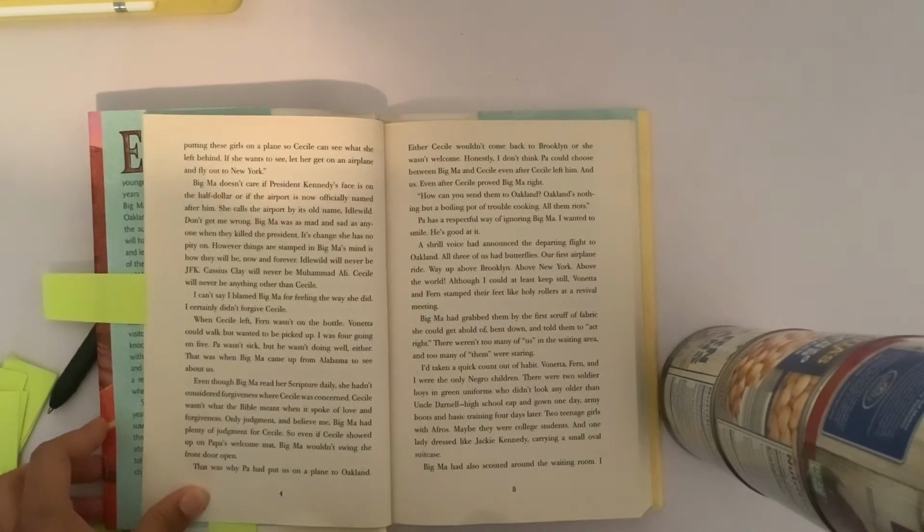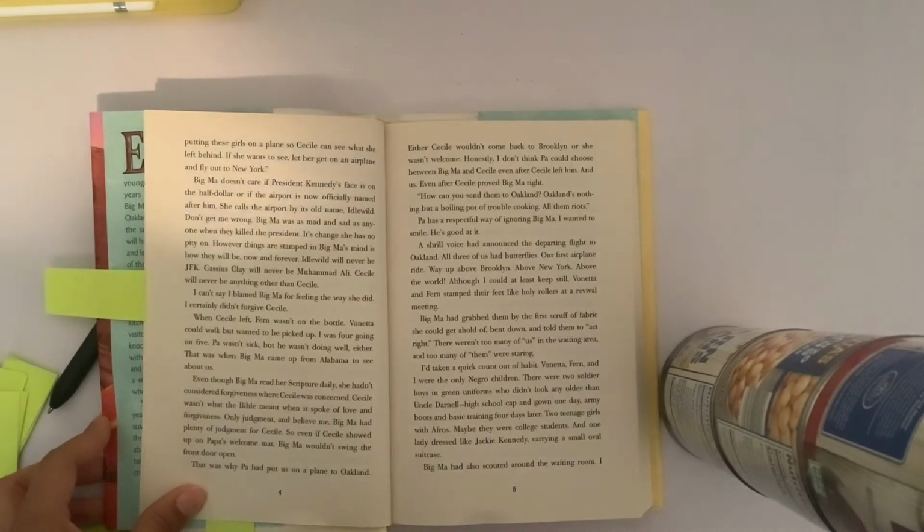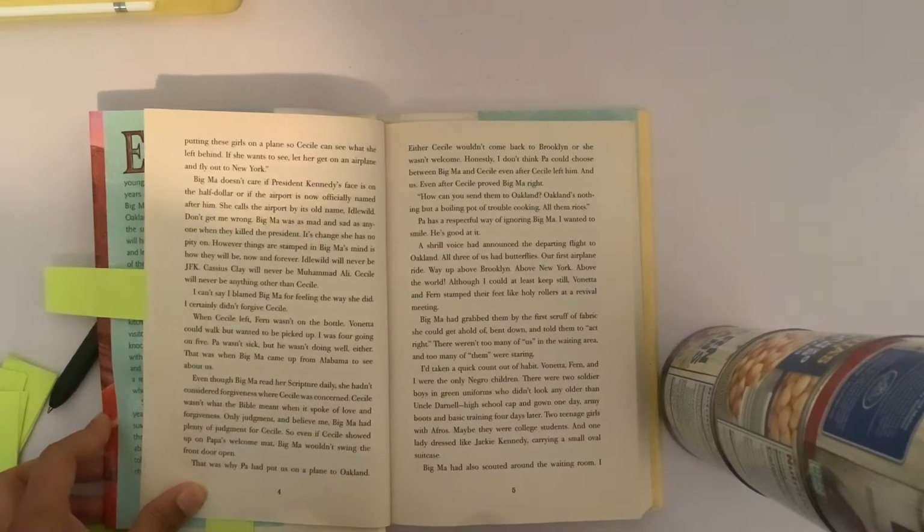Big Ma doesn't care if President Kennedy's face is on the $50 or if the airport is now officially named after him. She calls the airport by its old name, Idlewild. Don't get me wrong, Big Ma was as mad and sad as anyone when they killed the president. It's change she has no pity on. However things are stamped in Big Ma's mind is how they will be, now and forever. Idlewild will never be JFK. Cassius Clay will never be Muhammad Ali. Cecile will never be anything other than Cecile.